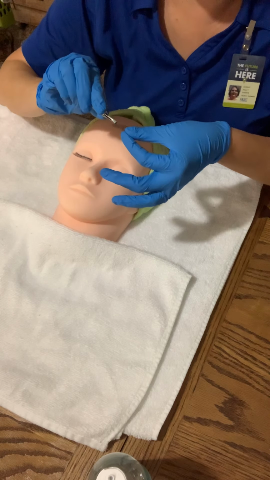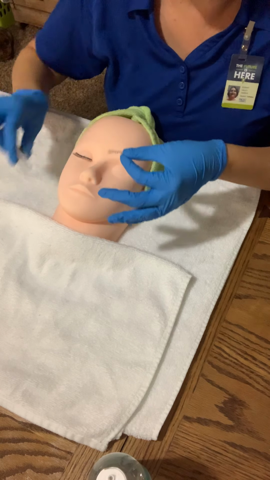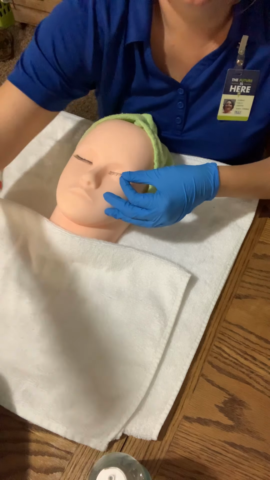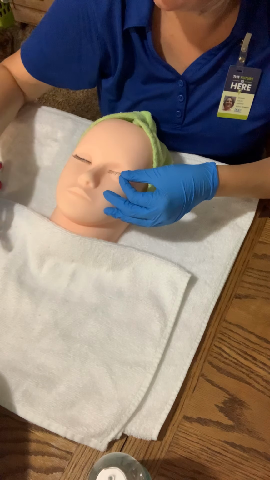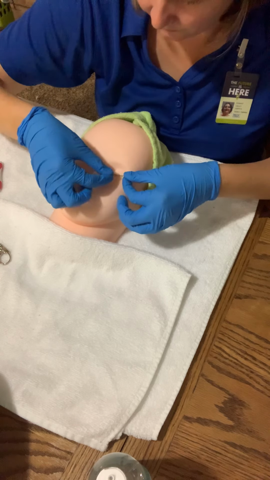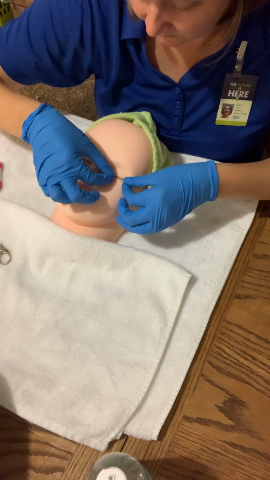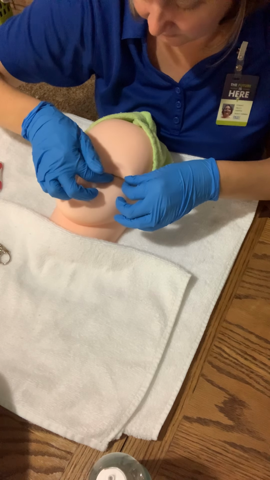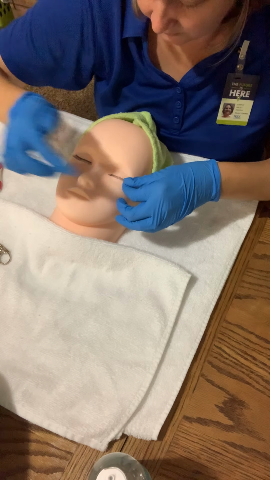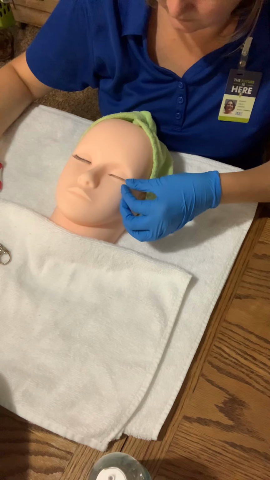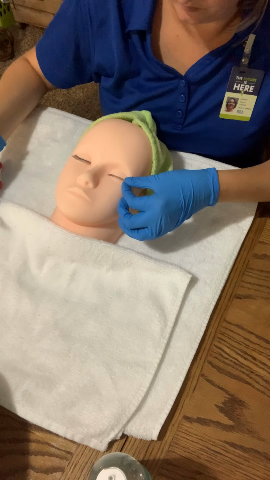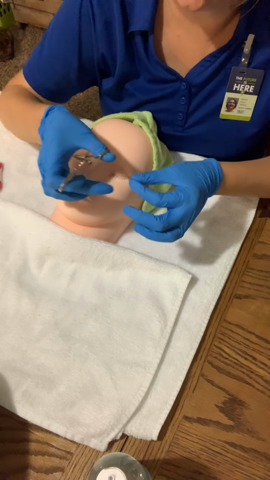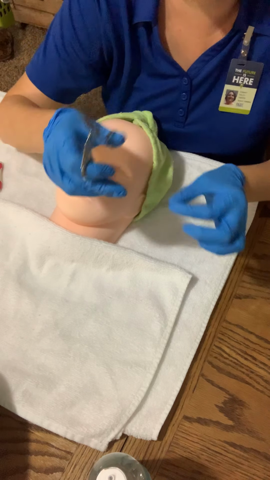I'm just going to show you what we would have done if this had needed to be cut. So I would have had my scissors here. And I would measure this across the length of the eye. And if it didn't fit, then I would have marked it and I would have trimmed it with my scissors.